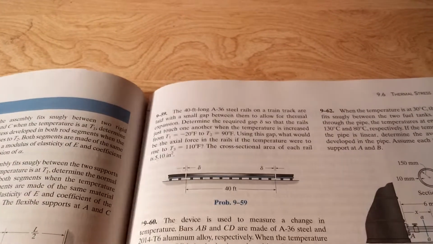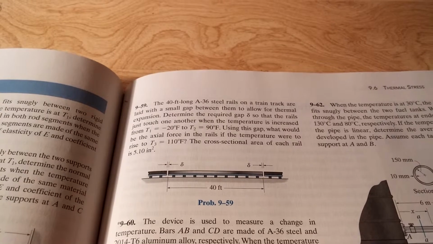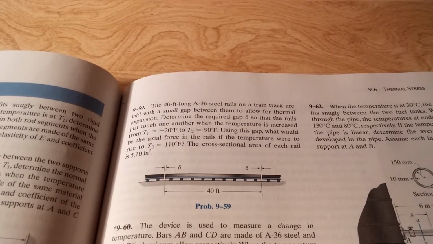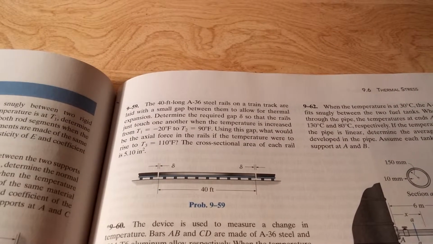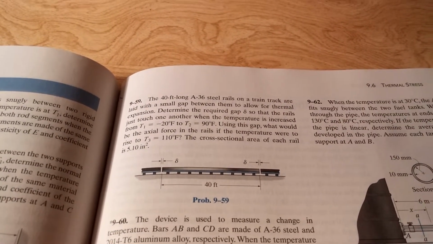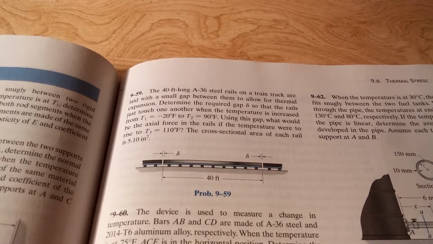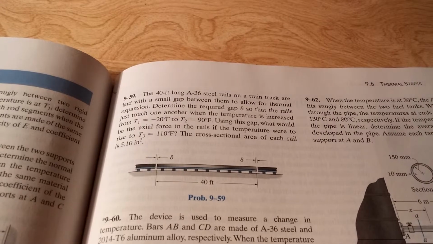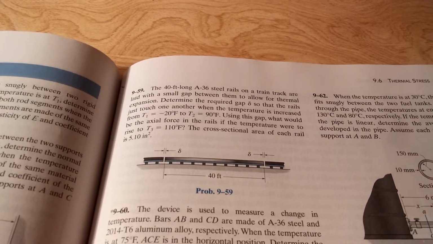Everyone, so we're going to do problem 9-59 right now. So what we have is a 40-foot stretch of railroad tracks, and two different spaces have been made in the rails to allow for thermal expansion when the outside temperature changes. We're given that the initial temperature is 20 below, and that the second temperature is 90 degrees Fahrenheit. And using those two, we have to find how big the gap is.